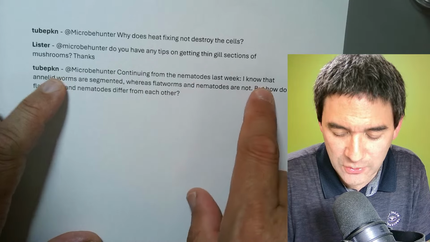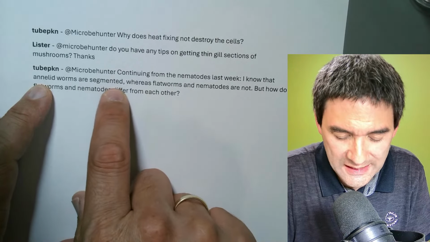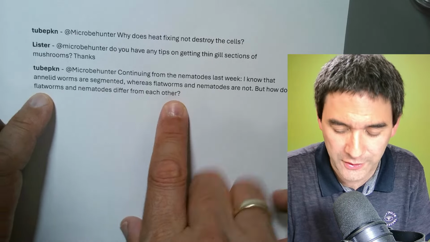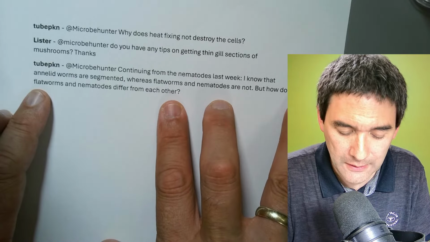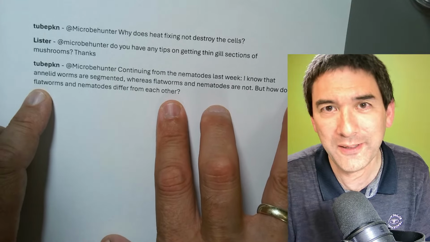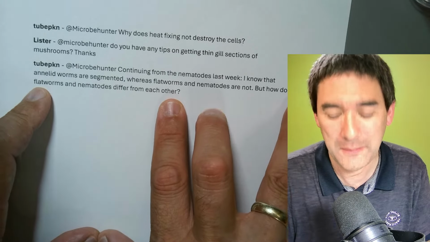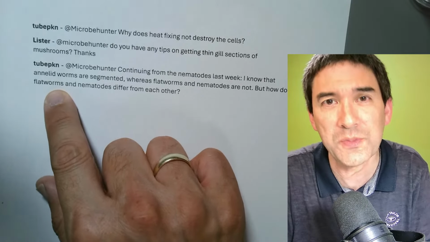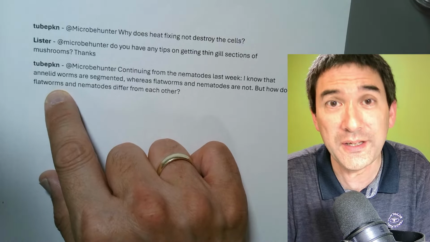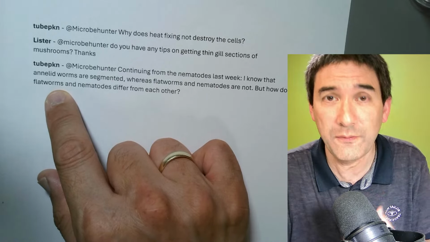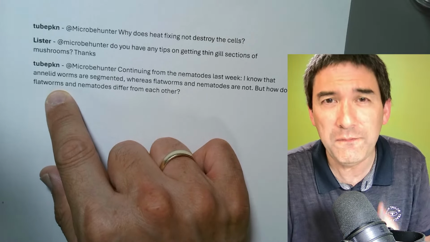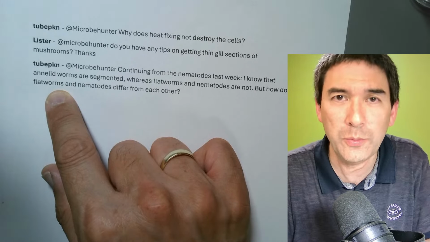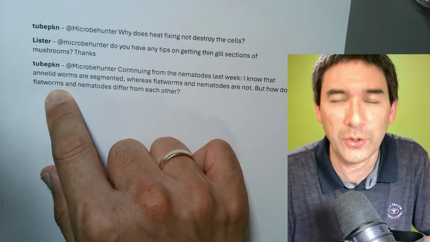Continuing from the nematodes last week, I know that annelid worms are segmented, whereas flatworms and nematodes are not. But how do flatworms and nematodes differ from each other? These are different phyla, and there are several differences. Flatworms, for example planaria, have one mouth, which is really a feeding tube. They basically suck up the food using this feeding tube, it will be digested, and then they spit out the non-digested materials.